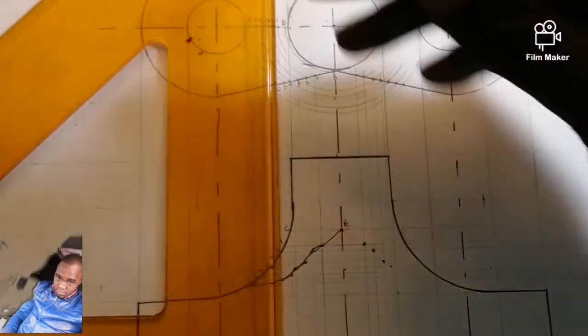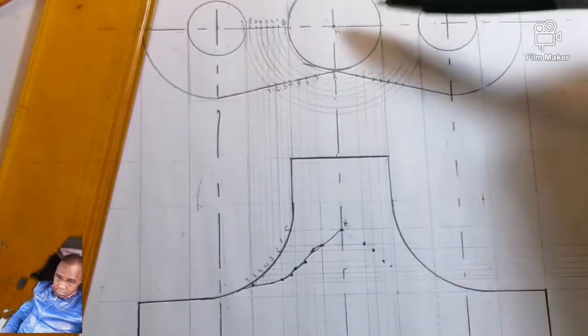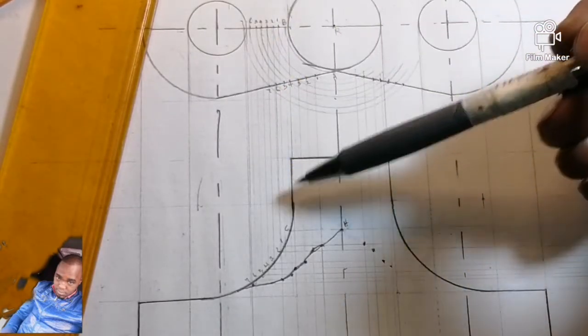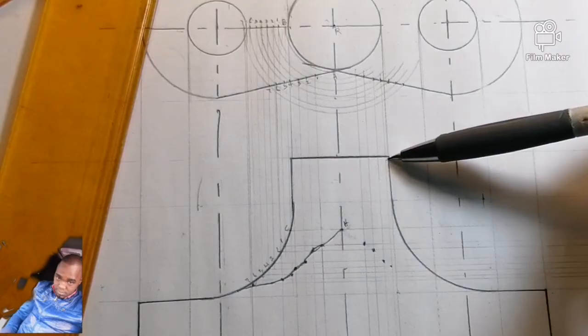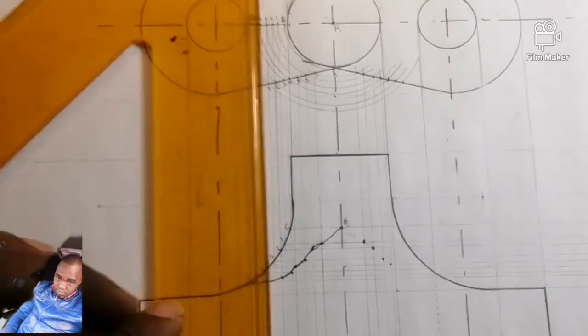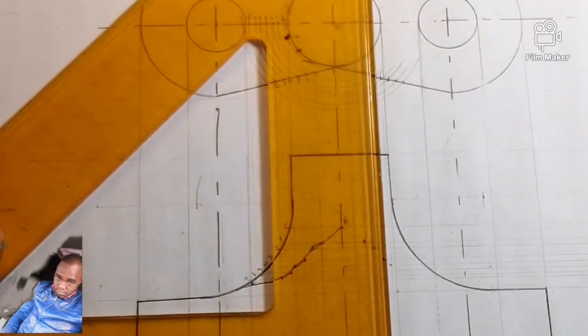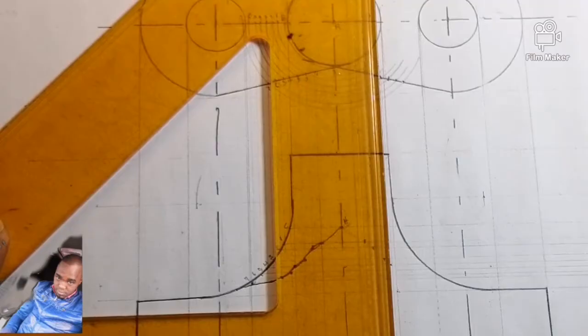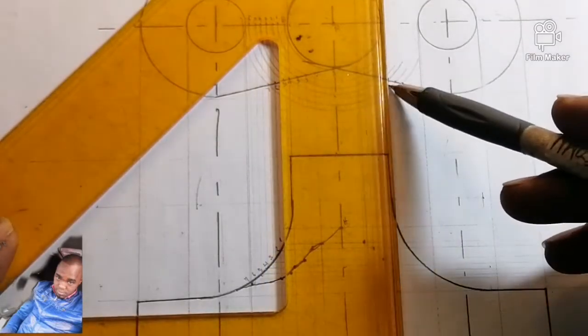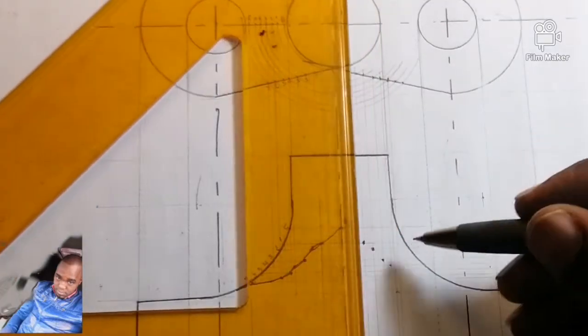To prove that I was inaccurate, check the 4 of this other side we started. It's exactly here, but on the other side it's not there, which means there is something wrong somewhere. I was inaccurate, so you must be accurate right from drawing the given view.